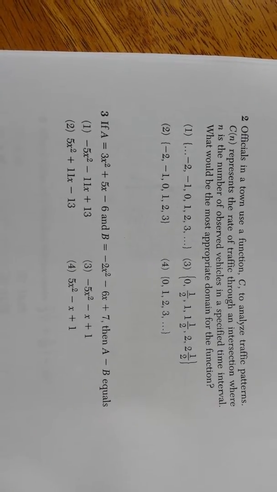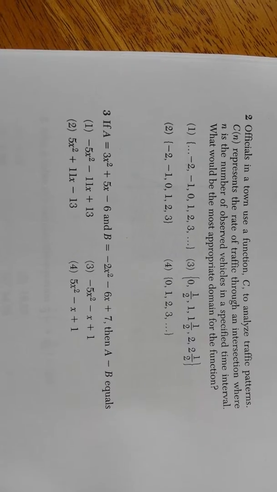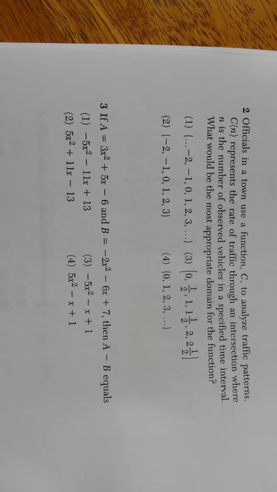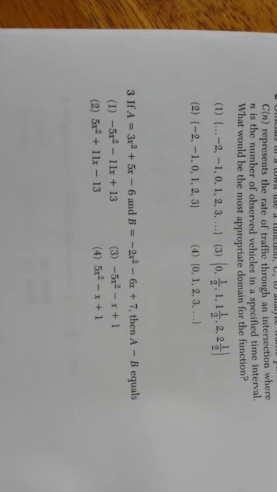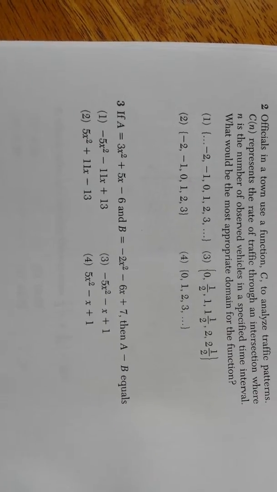For number 3, this is a classic polynomial subtraction, but you're going to have to distribute the minus sign. So in regular algebra, they used to give this problem without the a and b, so there's another step or two to do substitution. For number 4, it's a set of inequalities.